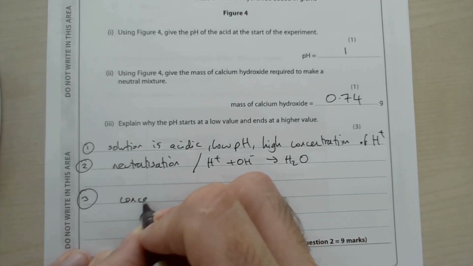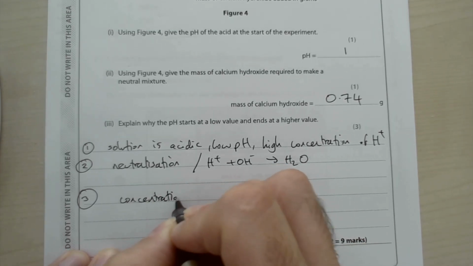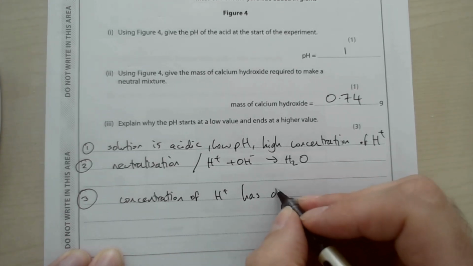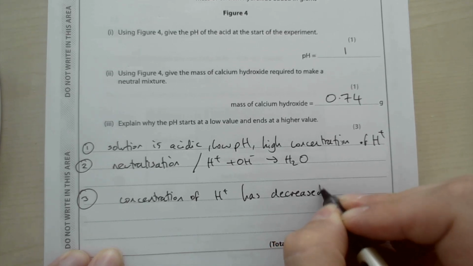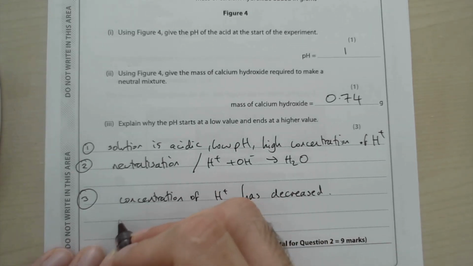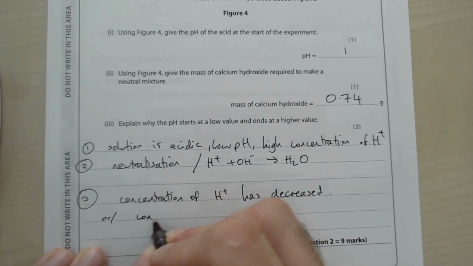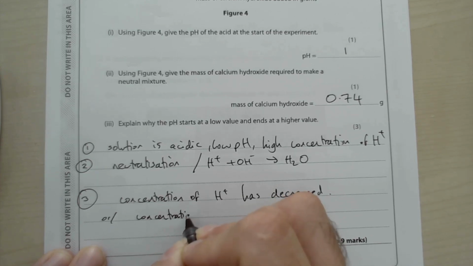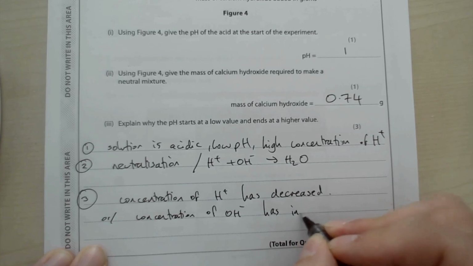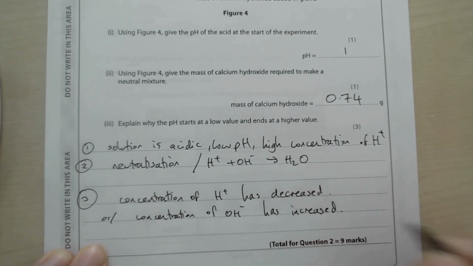The concentration of H+ has decreased. Or you could say the number of H+ ions has decreased, or the concentration of OH minus has increased.